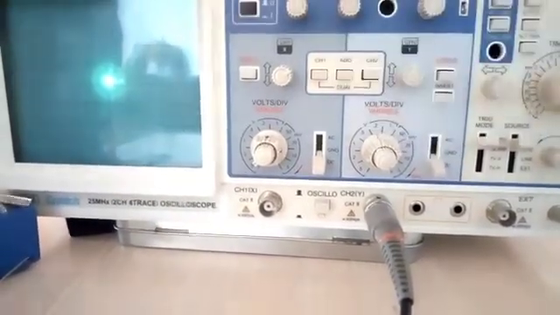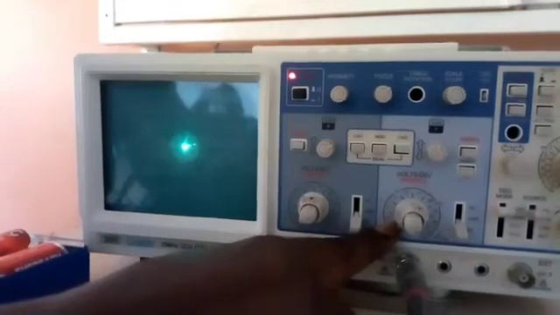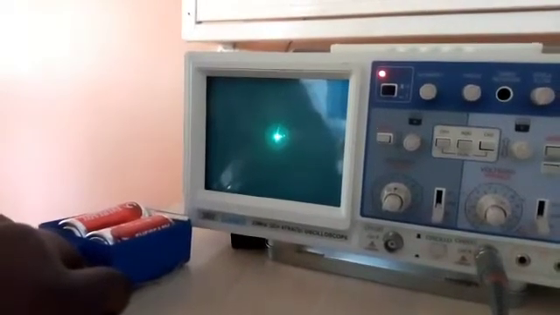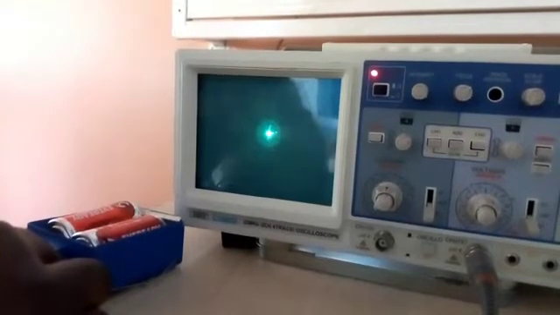So for example, I have 2 cells here which are already used, therefore their voltage is not at maximum. If I set the Y gain at 2 volts per division, when we connect, I would like you to look at the dot. You can see there is a slight displacement. So I can check the magnitude at which the dot has been displaced vertically.